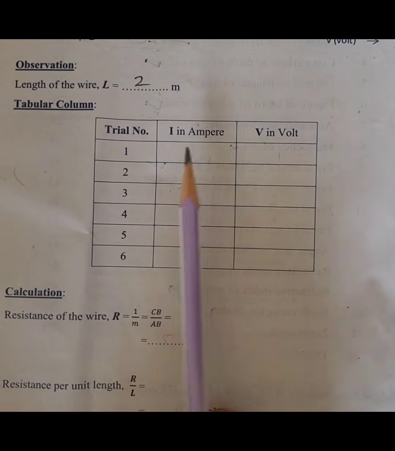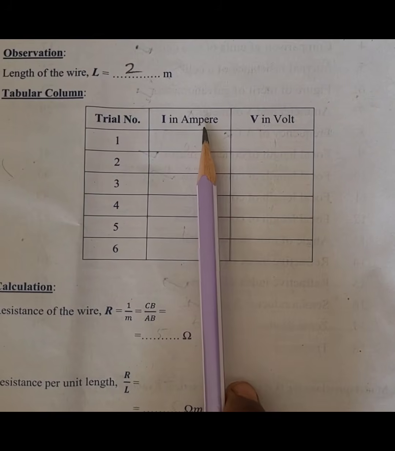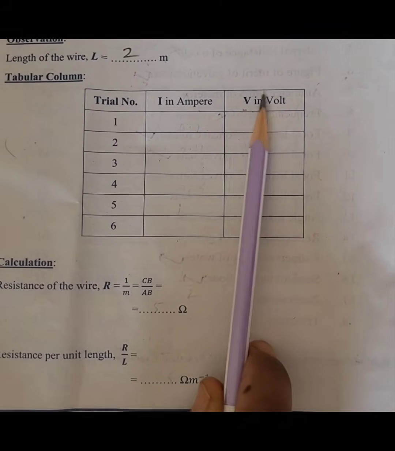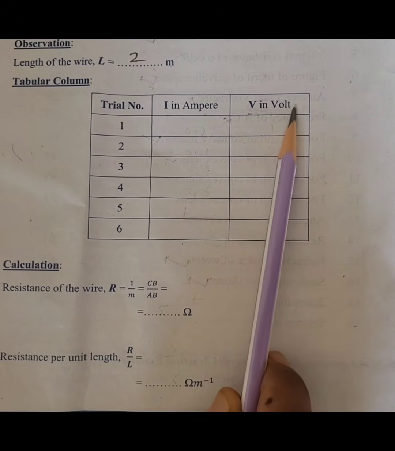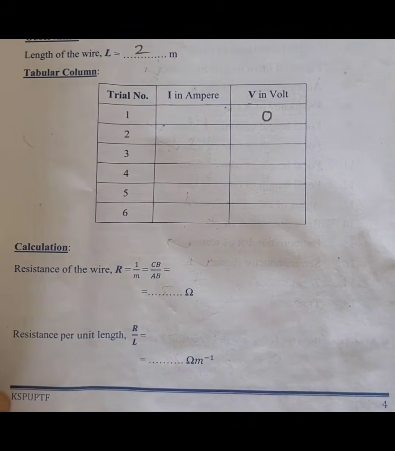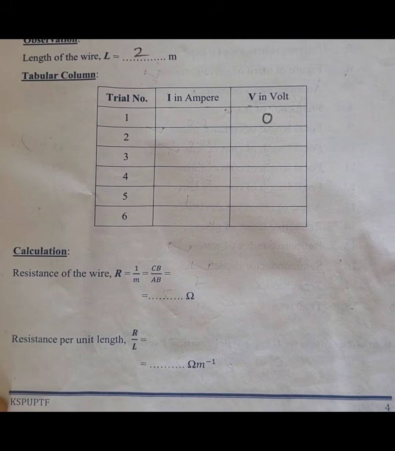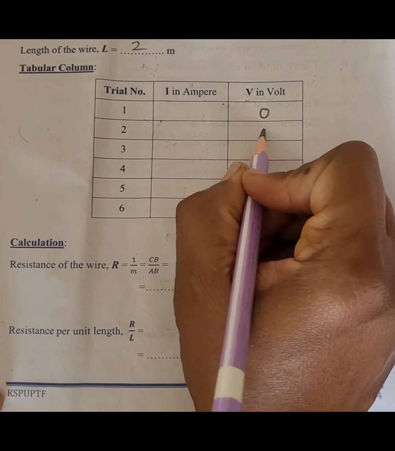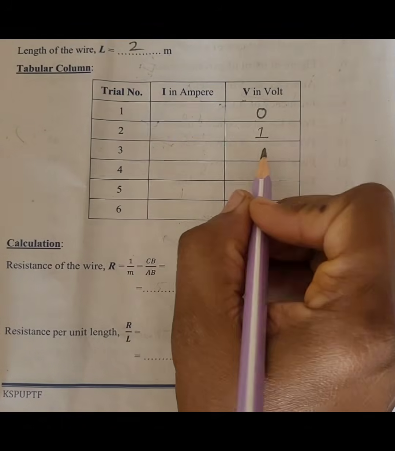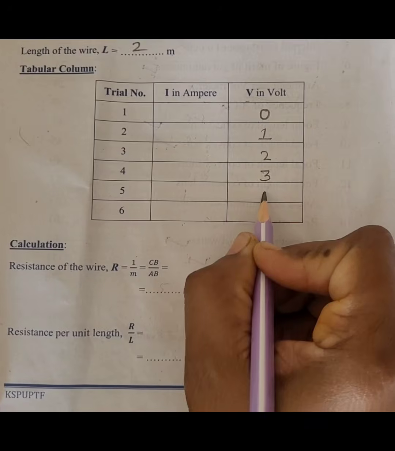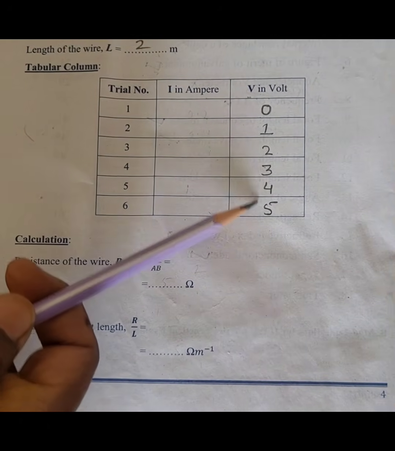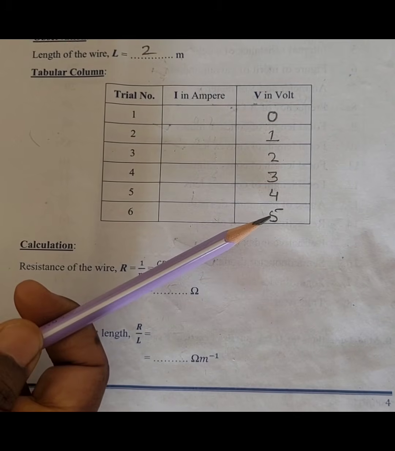Come to the tabular column. I, that is current measured in ampere, and voltage V in volt. Now using rheostat, I am going to change the voltage. For example, let us start with the first trial 0. When the power is off, there is no voltage, it is 0. And I am going to change the voltage using rheostat. The second trial I am going to keep at 1 volt, 2 volt, 3, 4 and 5 volt. In this way, we have to take at least 5 trials because we are going to plot the graph.